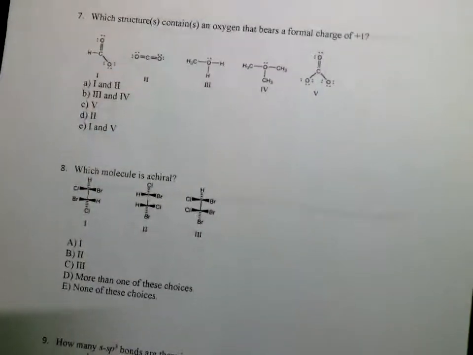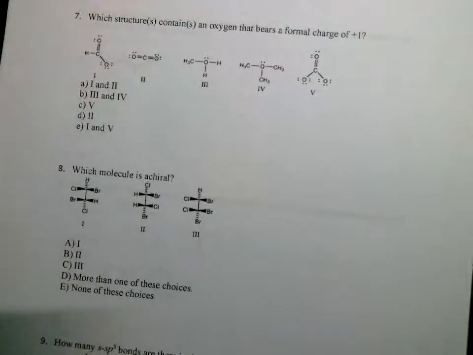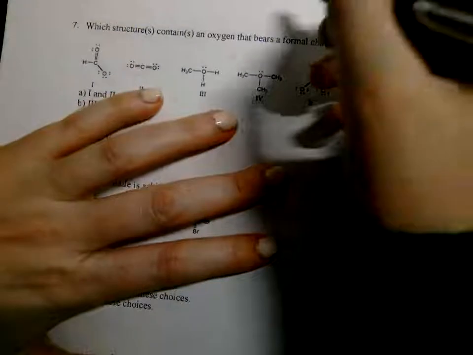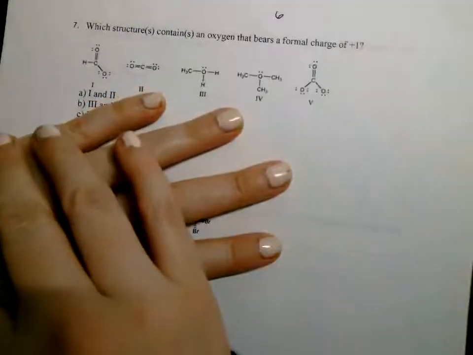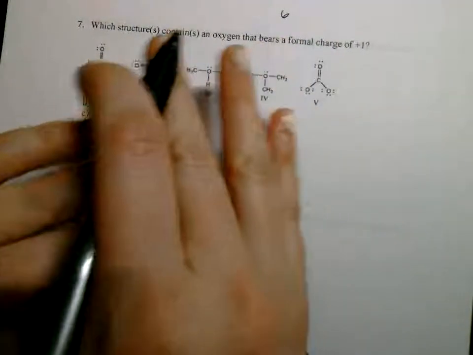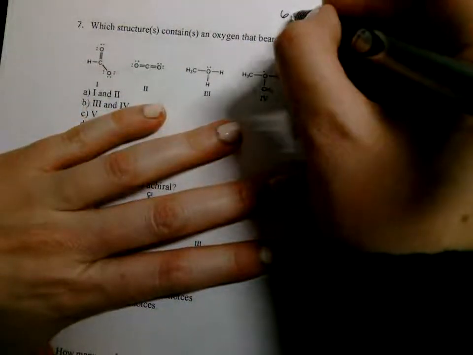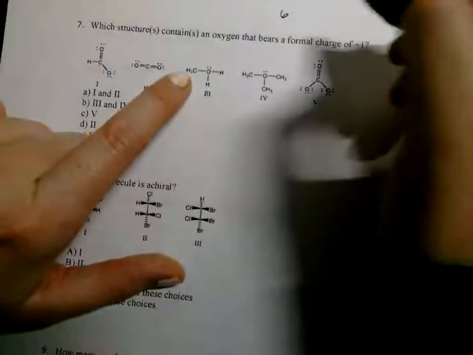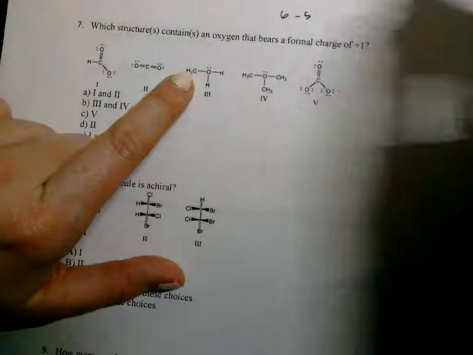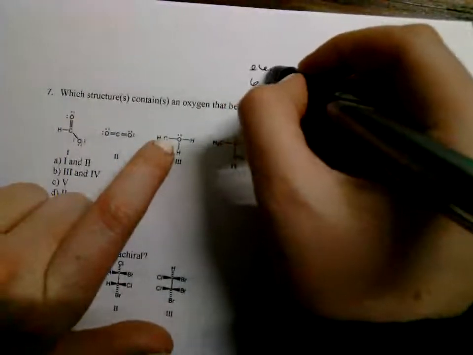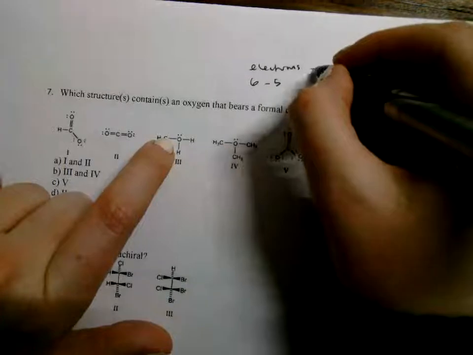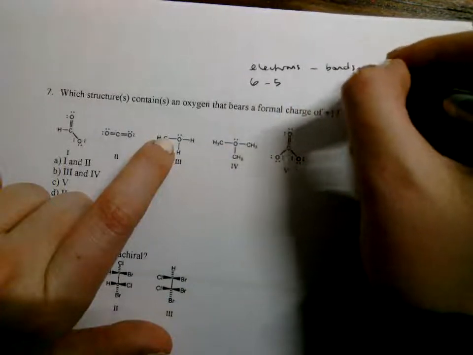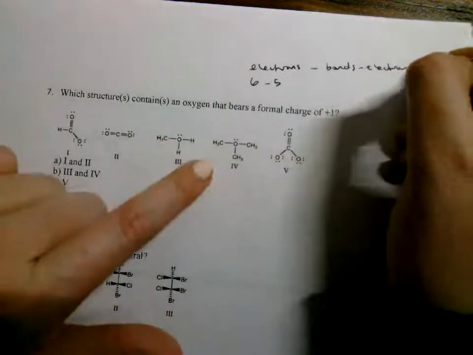And you saw that helped me out whenever I made the mistake on that earlier question. Okay, which structure contains an oxygen with a formal charge of +1? Well, for formal charge, you get the number of electrons from the column that it's in on the periodic table. So oxygen has 6. And then to get +1, you need -5 of something. It's electrons from the periodic table minus bonds minus electrons bonded to it here.